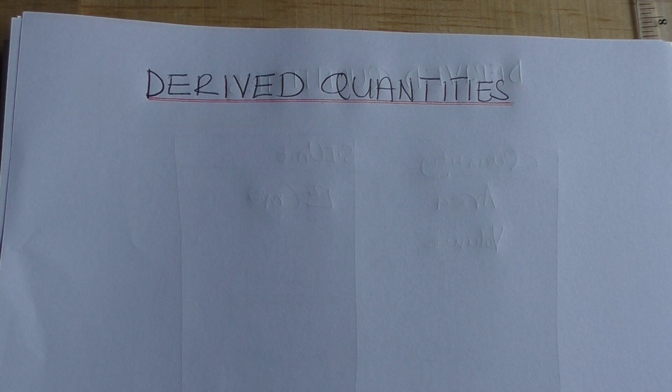Therefore, derived quantities are physical quantities that can be expressed in terms of the fundamental quantities of mass, time, and length. Then, since the quantities are derived, even their SI units are derived.